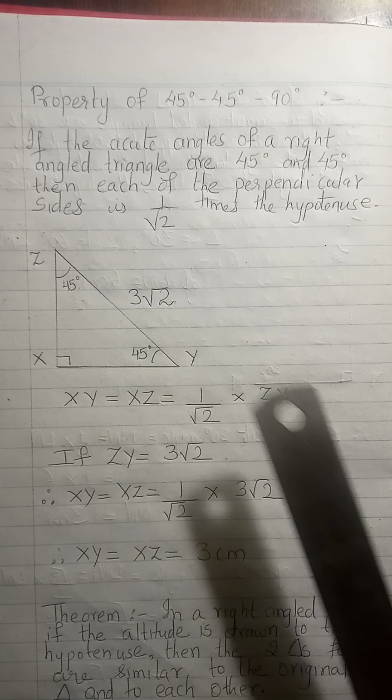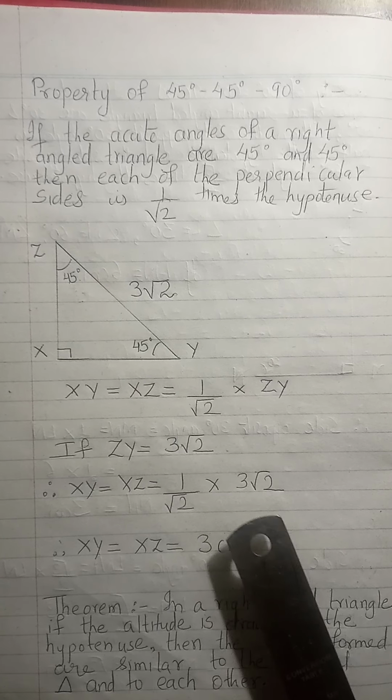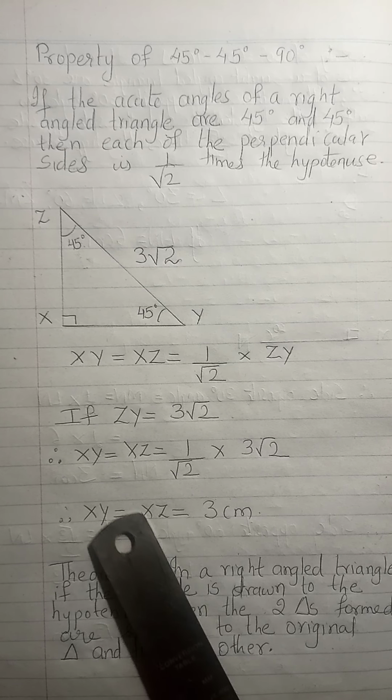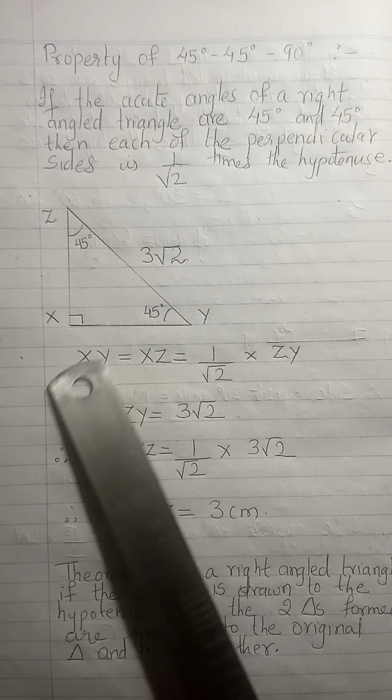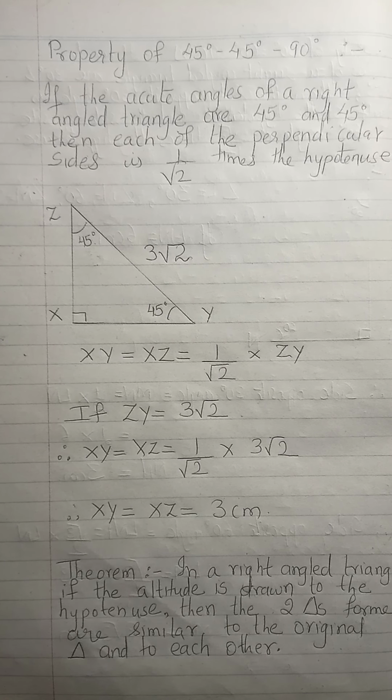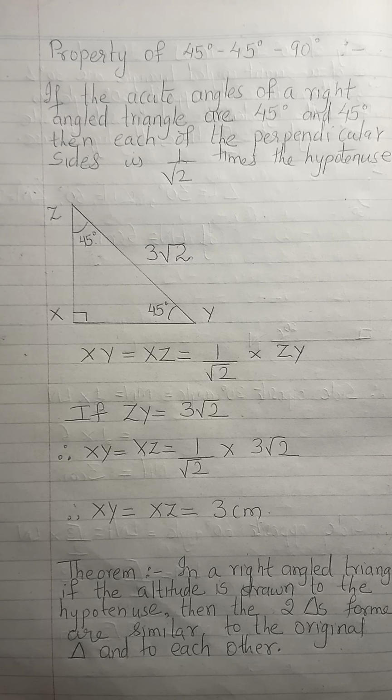The value of the hypotenuse is 3 root 2. So putting the value of 3 root 2, root 2 gets cancelled and I get the value as ZX equals XY equals 3 centimeters. So we have used the property of 30, 60, 90 and 45, 45, 90.